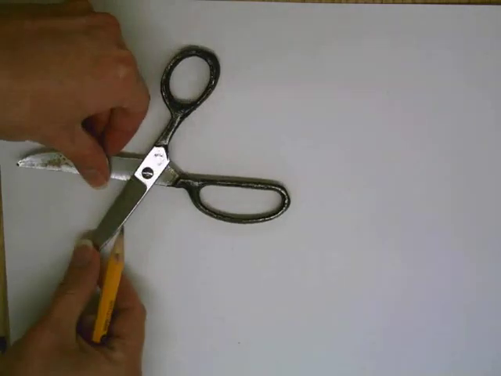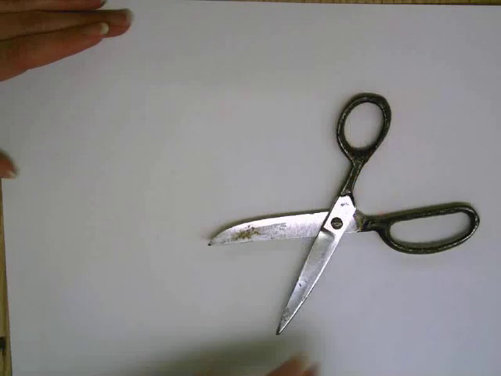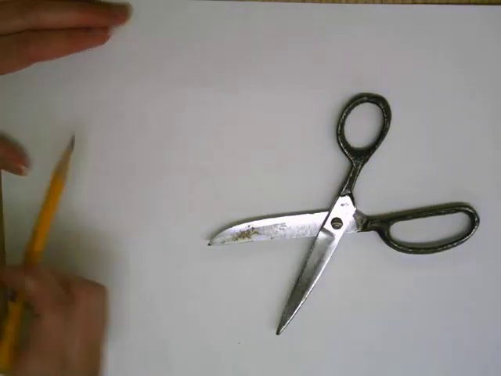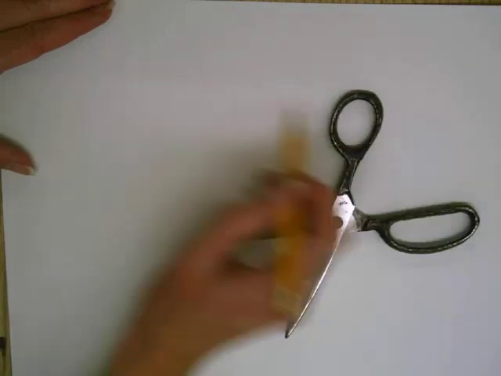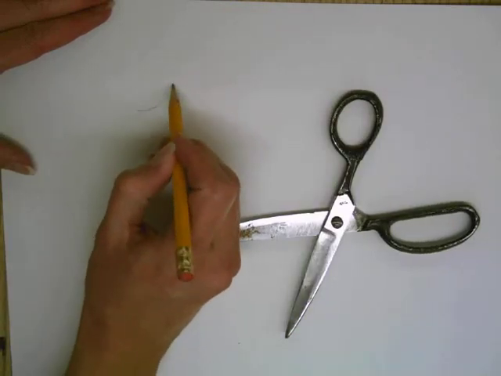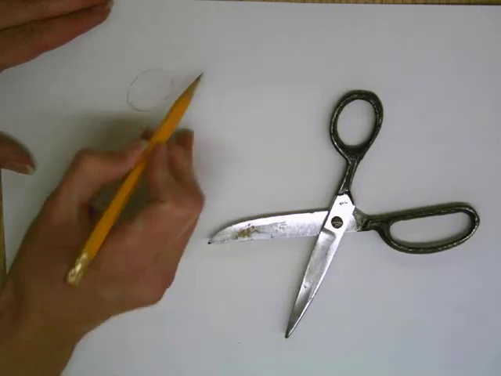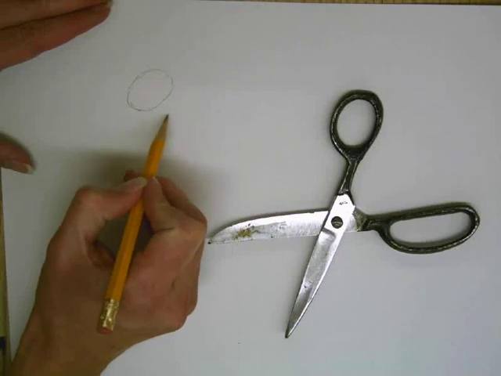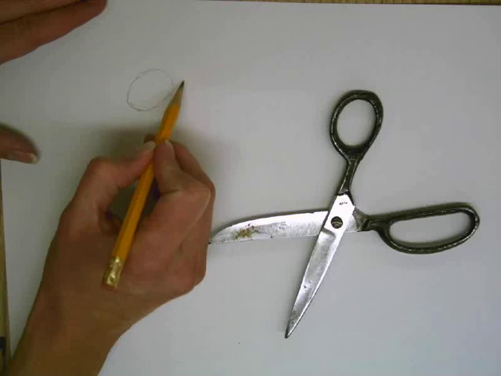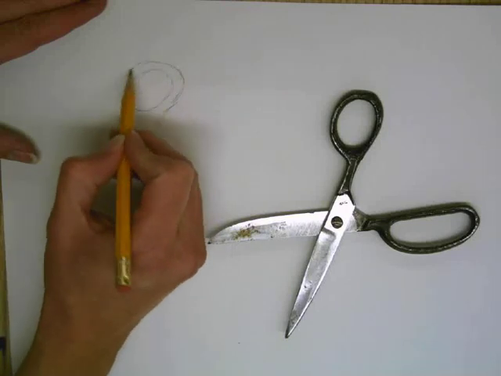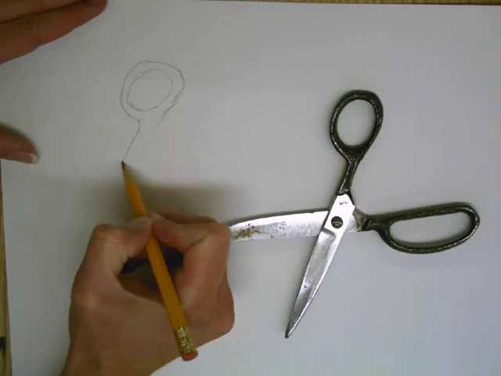So, if I want to draw the negative space of these scissors with them open like this, then I'm going to draw this hole here, and then outside of that, goes out around there, comes down.